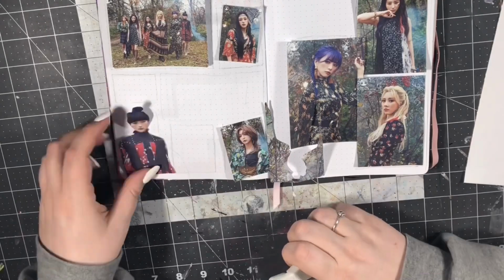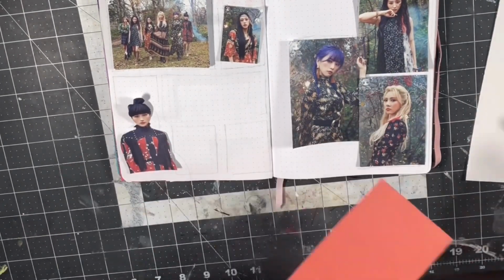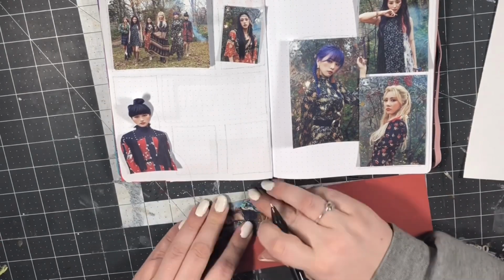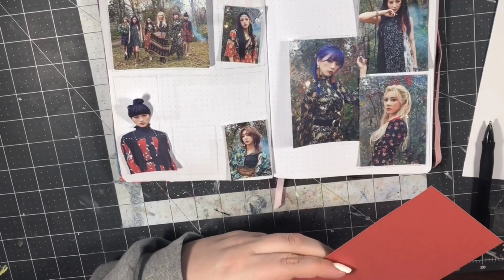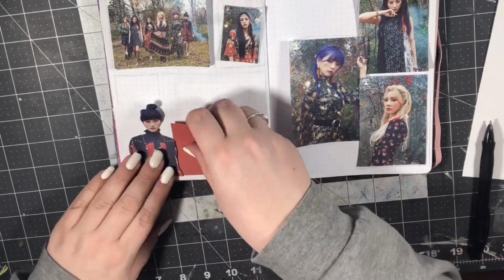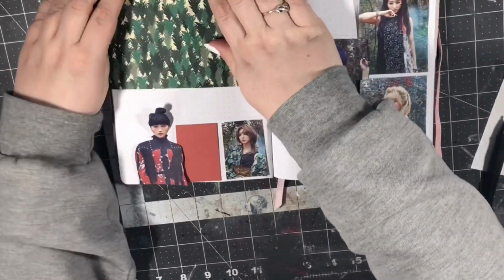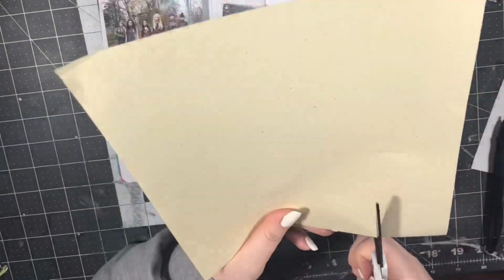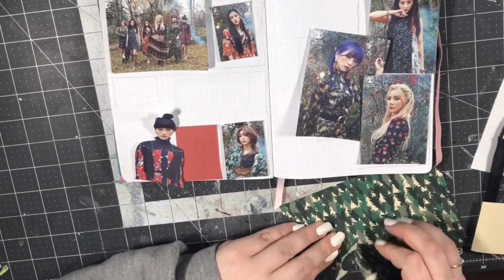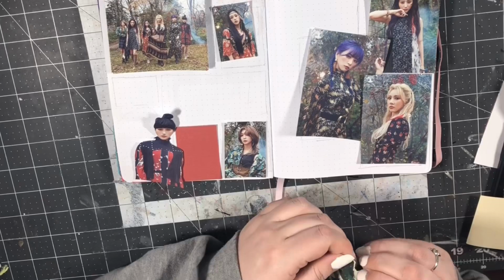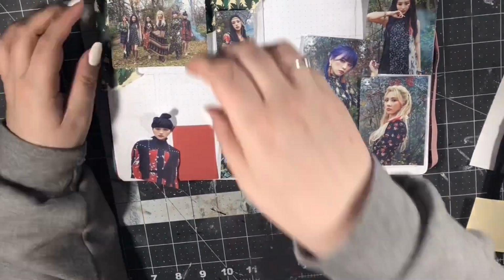So I planned all of these out in advance. I printed them off, and then I decided from there what kind of colors I wanted to use. I picked out this burgundy or red mud color because it seemed to be a theme in all of their outfits. And then I happened to have this paper with trees in the background, and I just thought that was perfect since it's a very outdoorsy spread, and I went with that theme for this whole spread.